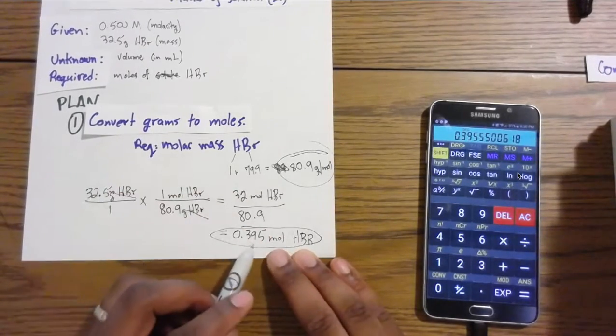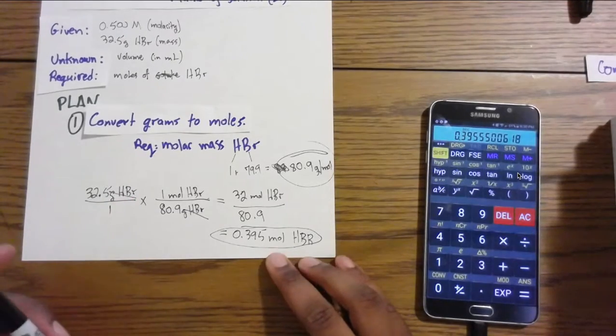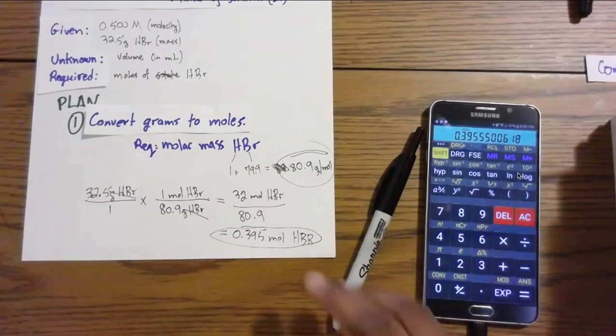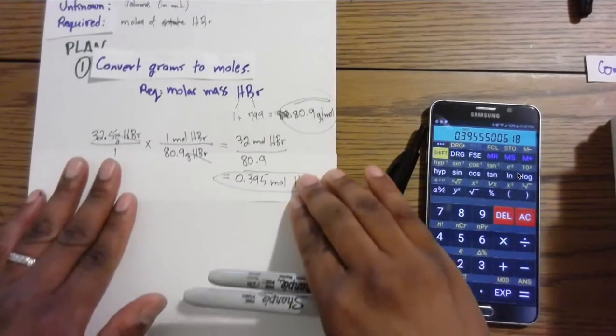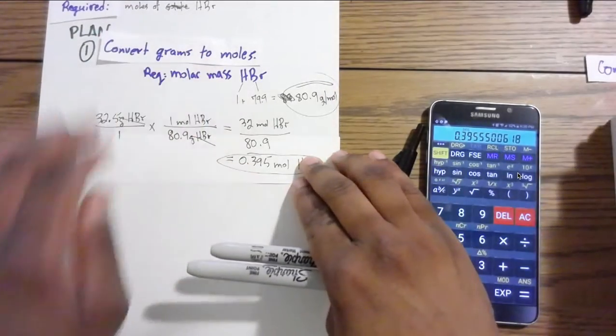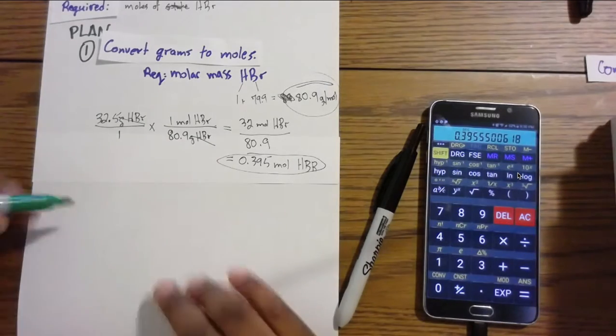So now I have converted from grams to moles, and now I'm ready to move on to step 2 in my plan.